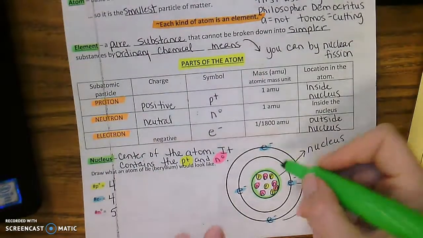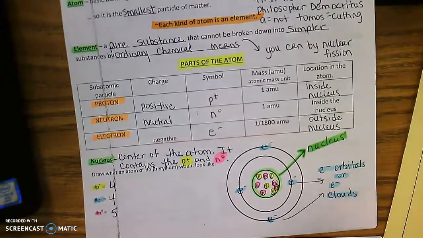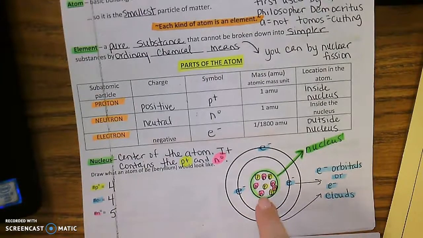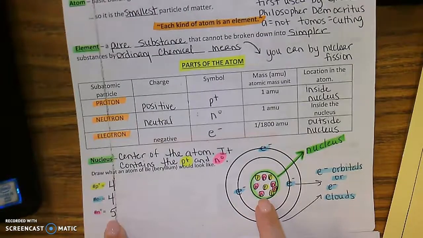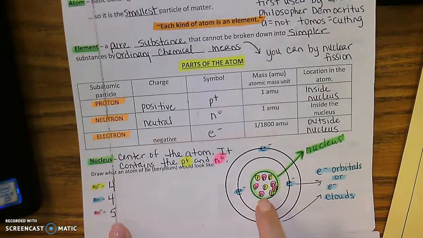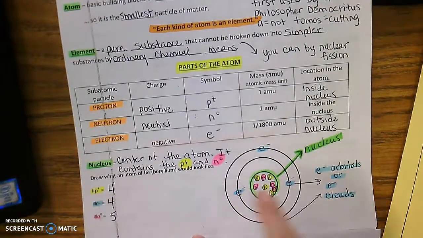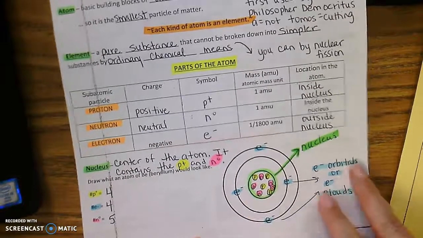You can pick whichever color you want for yours. Then my neutrons for my picture I'm going to make pink. And how many do I need for an atom of beryllium? I'm going to need 5. And I'm going to put a little N inside those. I'm going to need 4 protons, so 1, 2, 3, 4, and put those in the nucleus as well.